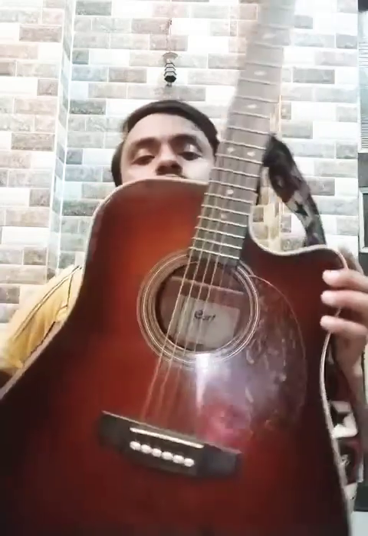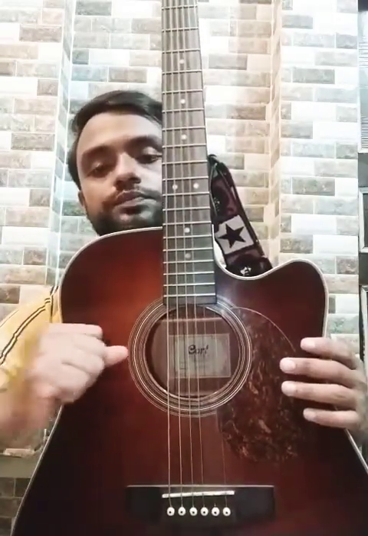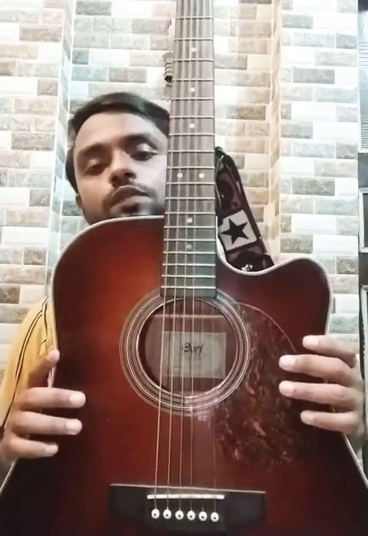And since this is a board which has all these frets, therefore, in technical terms, this part of the guitar is called the fretboard. Then we come to this big section, this big wooden hollow structure. This is called the body of the guitar.